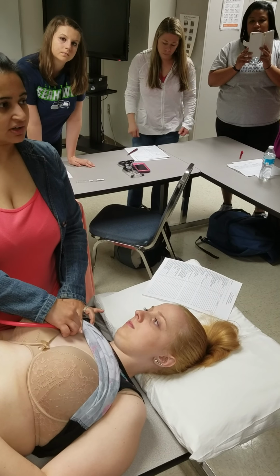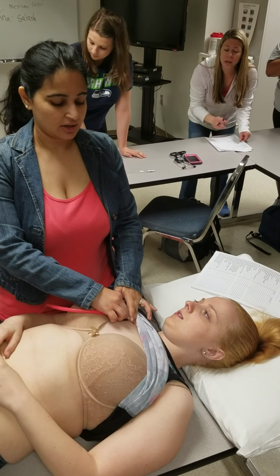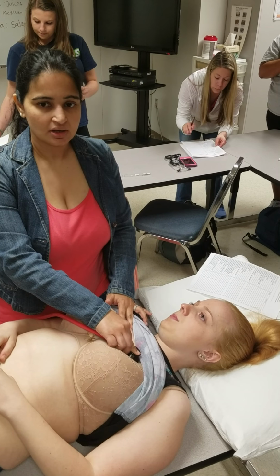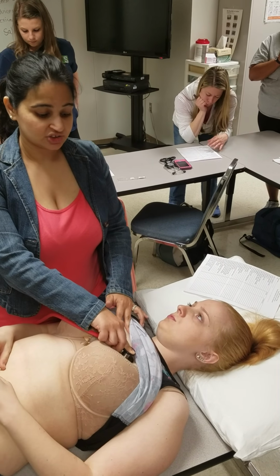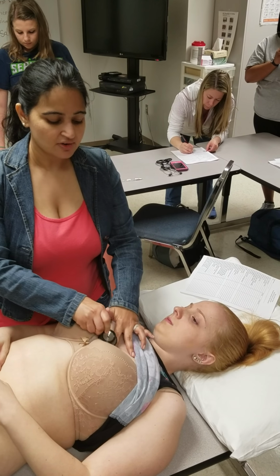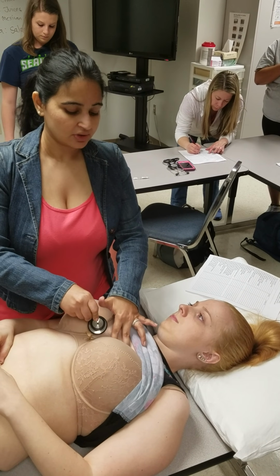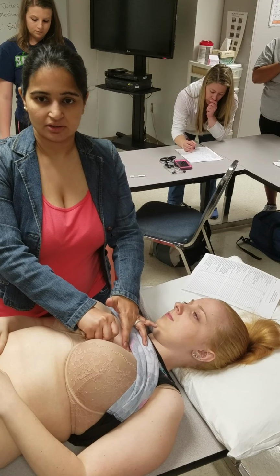What am I going to find here? Aortic. Aortic, right? Across from it, pulmonic. And which one is greater here? S2. S2.